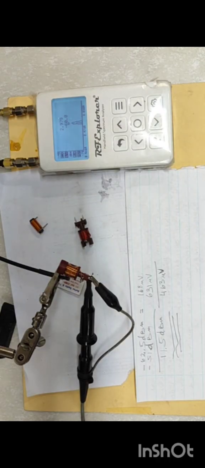And that can actually be a very big factor in how you actually connect the inductor in the switch mode power supply.